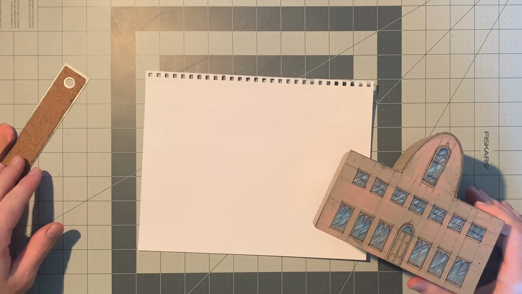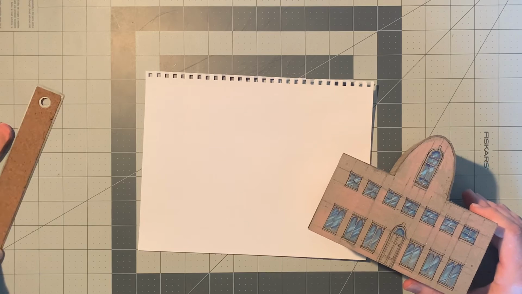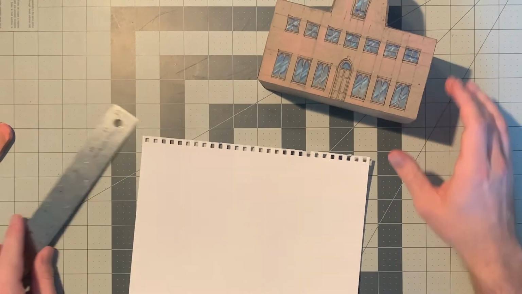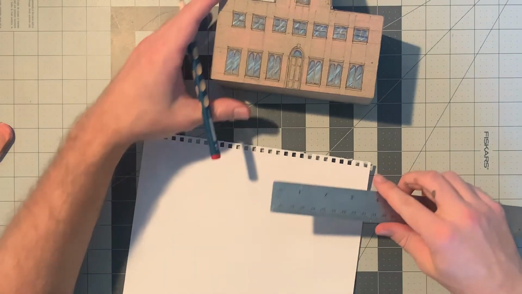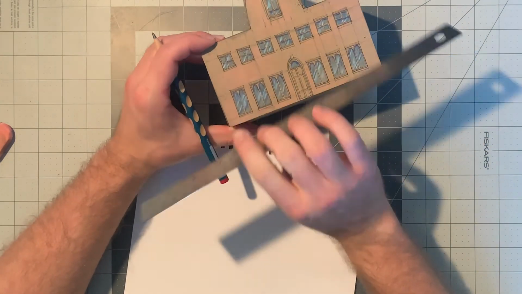So I'm going to remain at my 1/2 inch equals 6 feet scale, or 1 inch equals 12 feet. And I'm just going to go ahead and get started here. So again, cutting right through here.